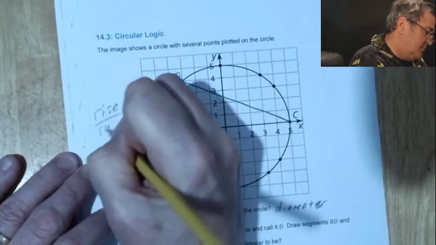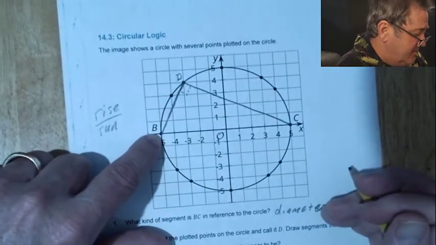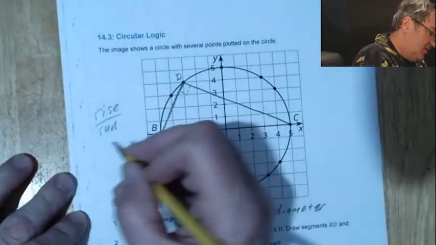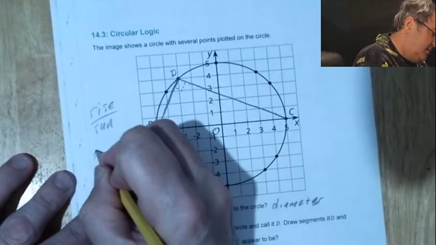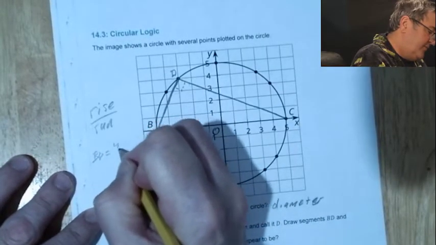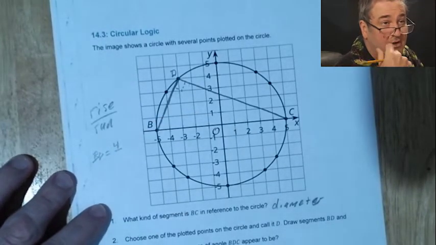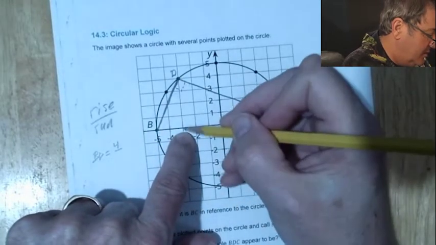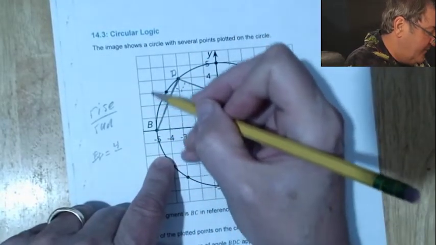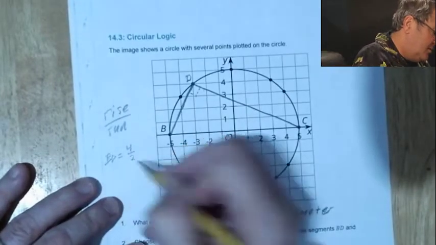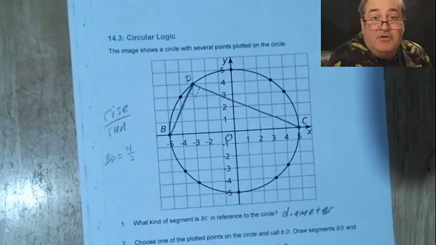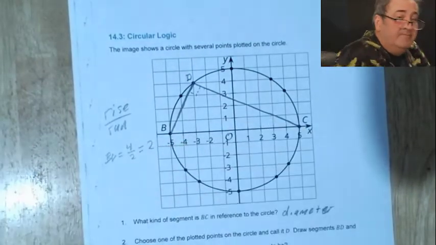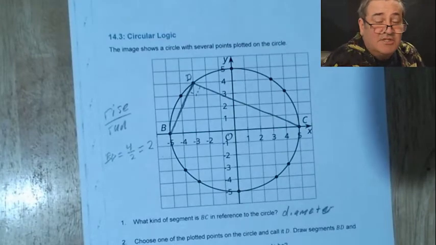Rise over run when we have a graph. It goes up from 0, it goes to 1, 2, 3, 4. D is on 4. So our slope of BD is 4 over, and let's see what our run is. It goes from -5, goes 1, 2. That gives us the run. So it went up 4 and over 2. We can simplify that. 4 over 2, 4 divided by 2. That is just a slope of 2. So that is the slope from B to D.